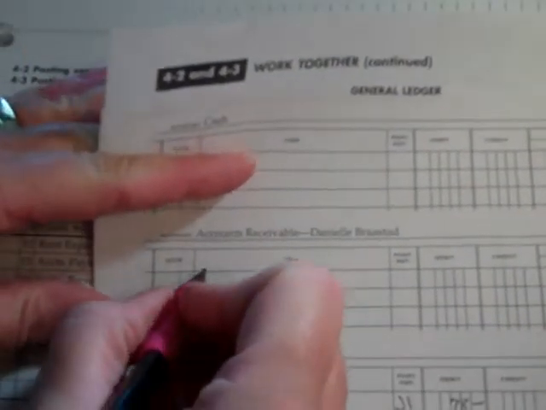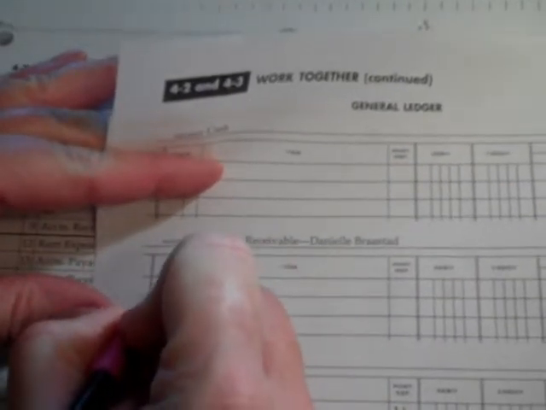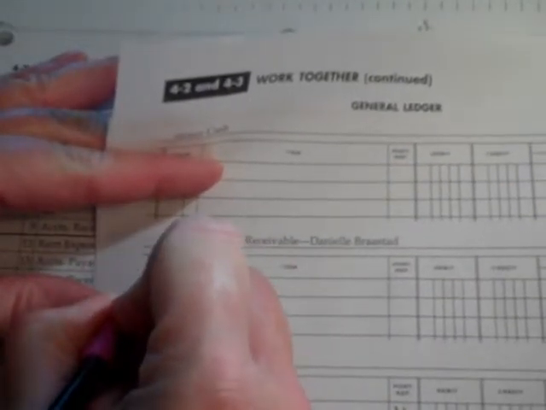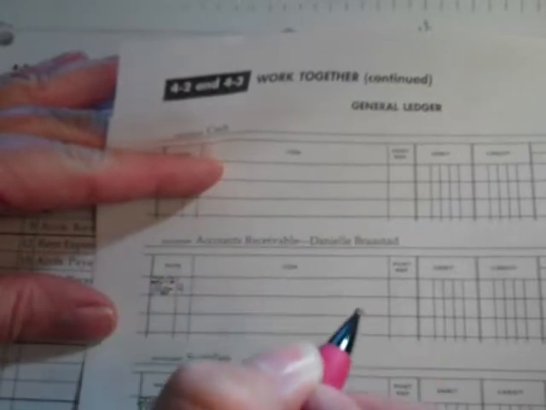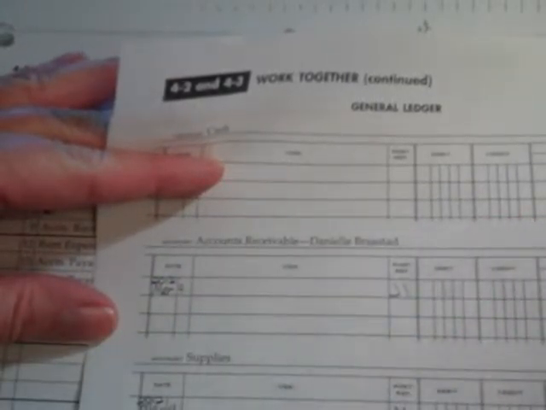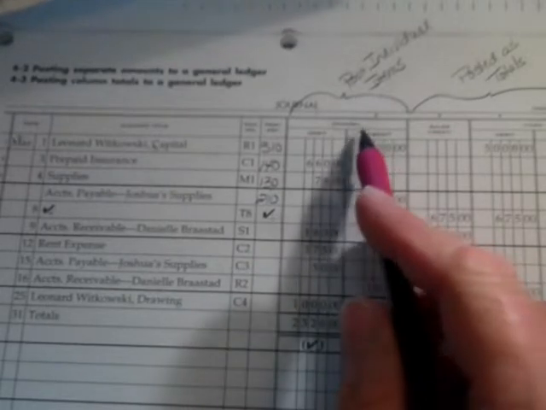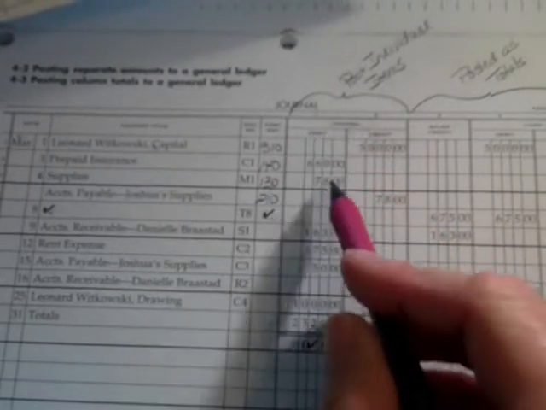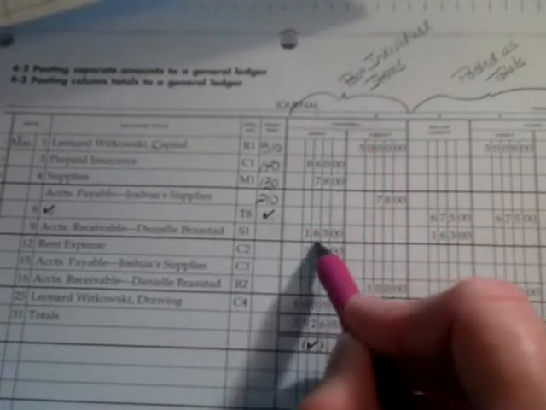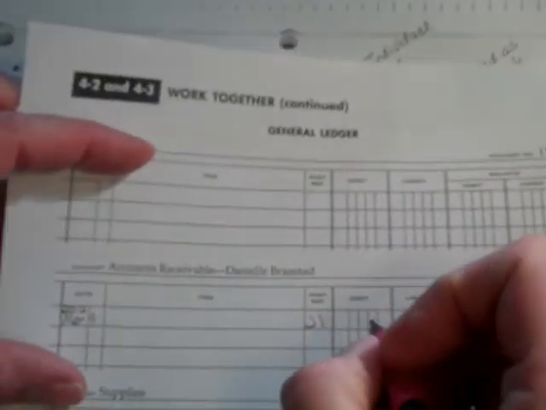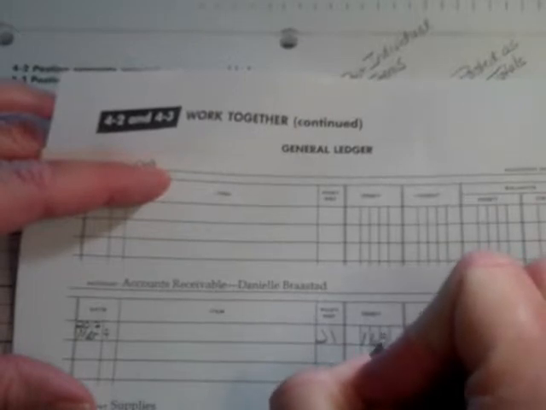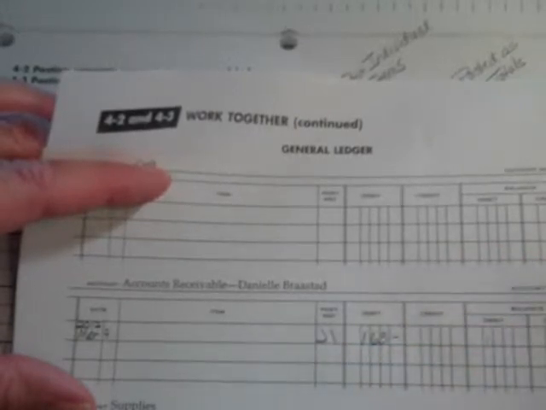So I'll go to accounts receivable, March 9th, 2012. Post-reference journal, page 1. And I look back at my journal, general debit column of $163. So I'll go to my ledger and put a debit of $163.